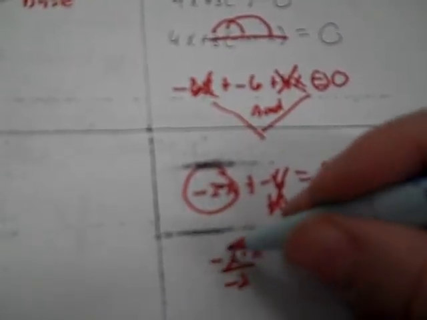And now I can divide by negative 2. So 6 divided by negative 2, by the way, the letter's x. So 6 divided by negative 2 is negative 3. So we want to put that here because that's the letter x, x, y.